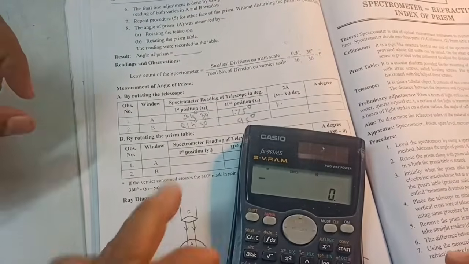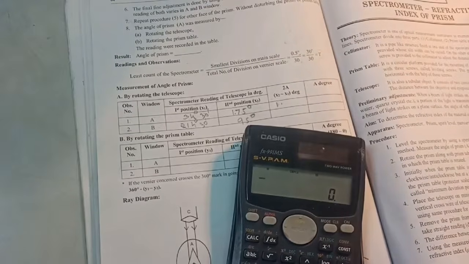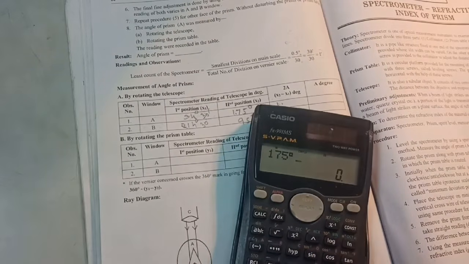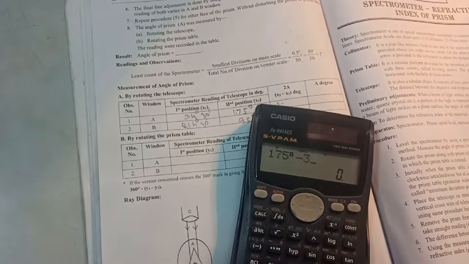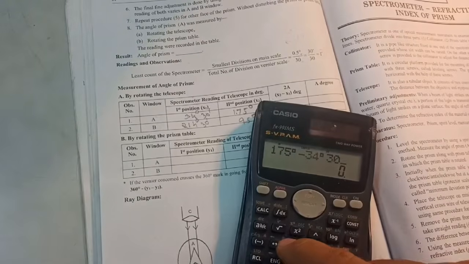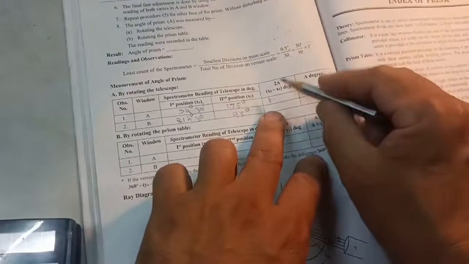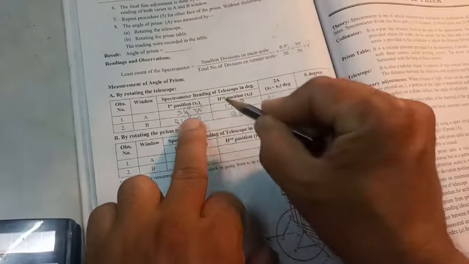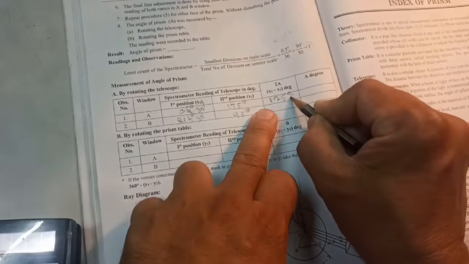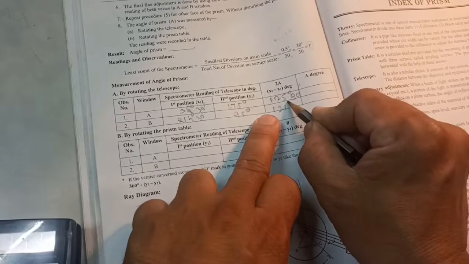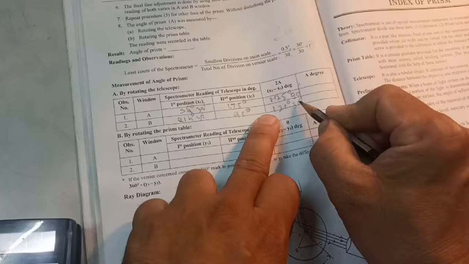So now we are going to find the angle. How to calculate? 175 degrees minus 34 degrees 30 minutes gives 140 degrees 30 minutes, and for the other window, 121 degrees 30 minutes.